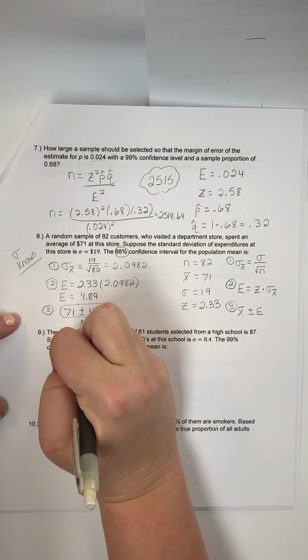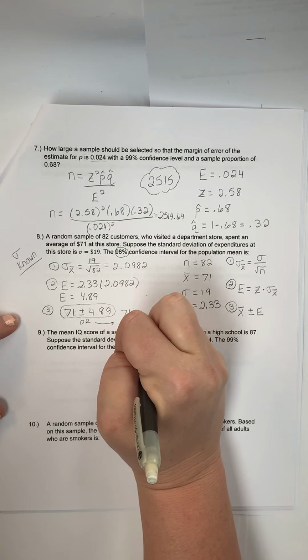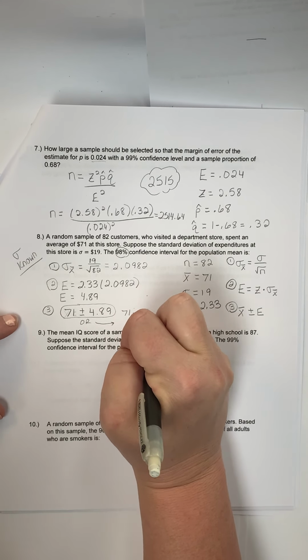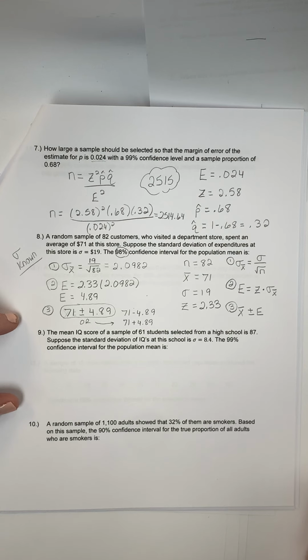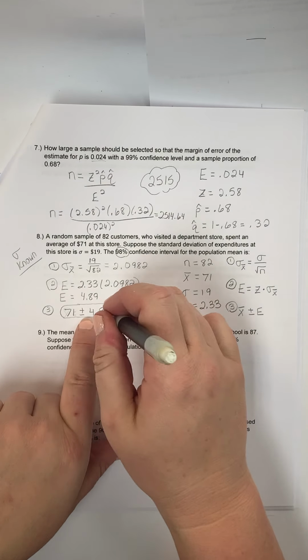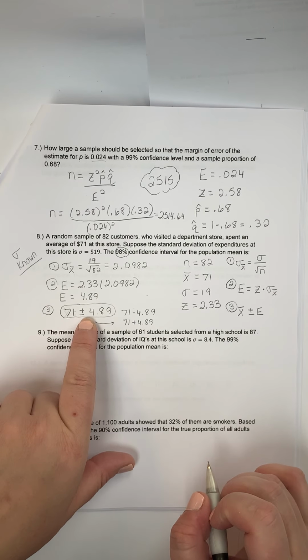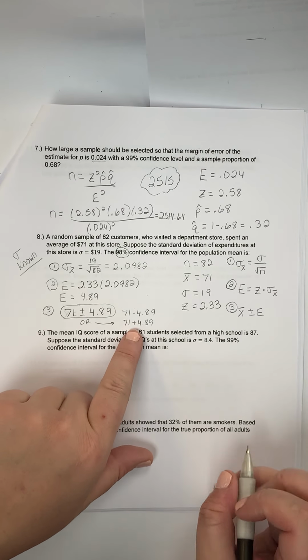Some of the problems actually make you find the interval like we always did in class. So just for practice, we're going to make sure that we have both answers because you never know what problem you're going to get. Scan your answers. If they have a plus or minus available, this is the choice. If they don't, if they have a real interval with a smaller and a larger number, you need to keep going.